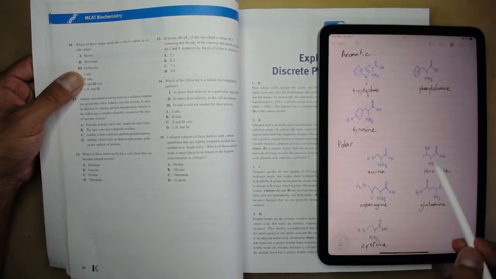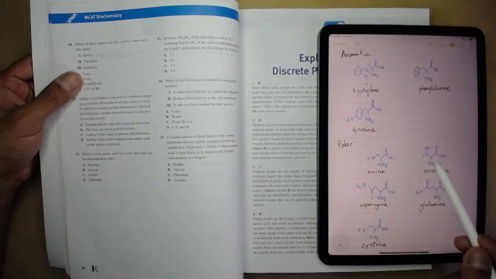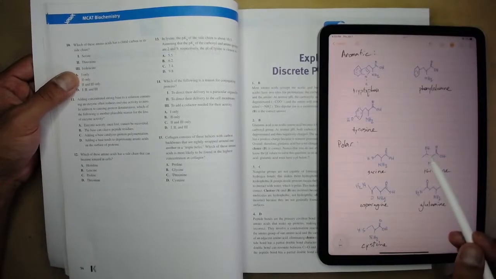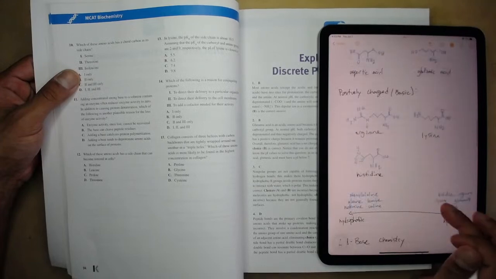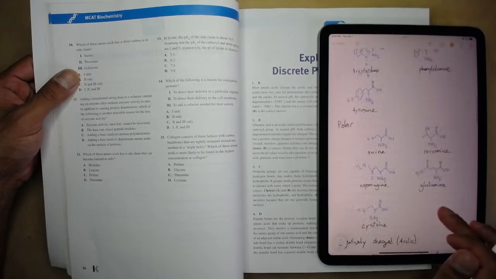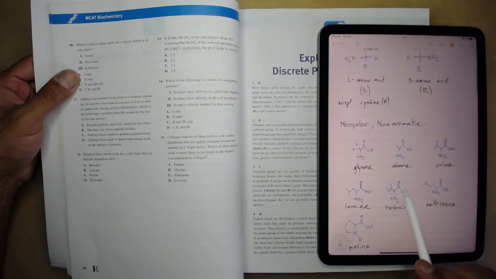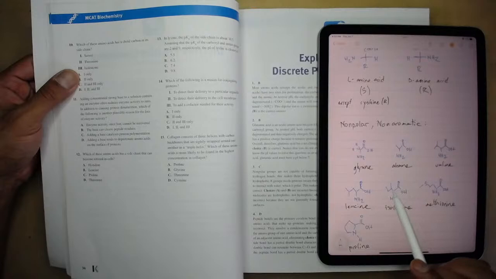Threonine, its side chain is chiral, because this carbon is different than this carbon, is different than the OH, is different than the H that it's probably also attached to. Threonine is stereogenic, or chiral. Isoleucine, its side chain, this isn't.